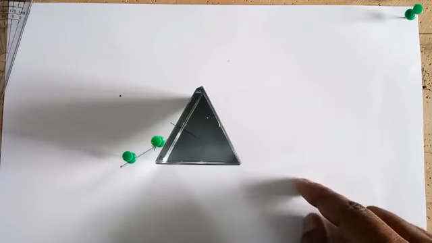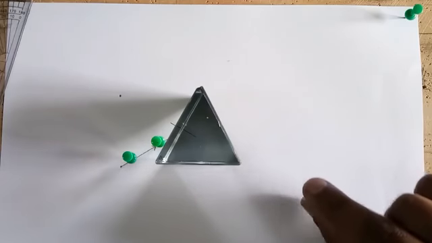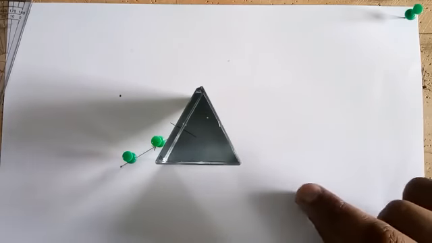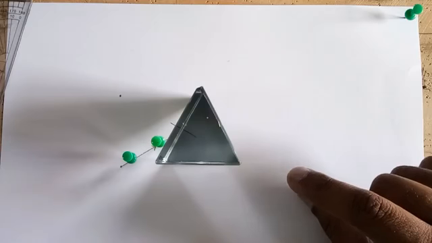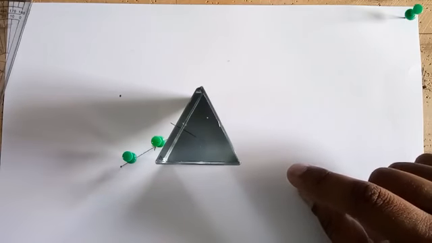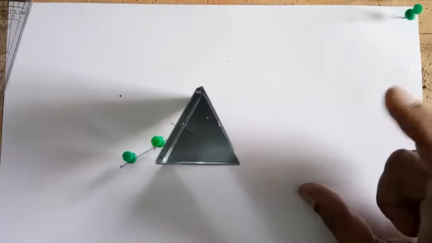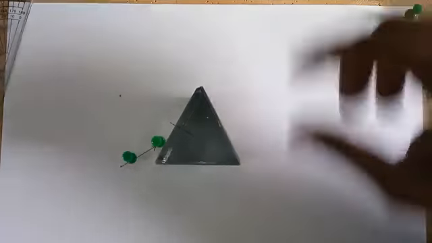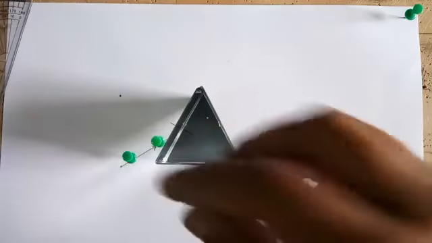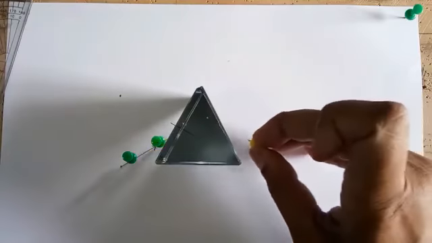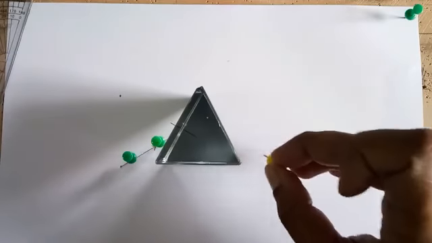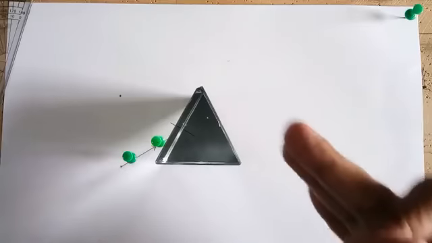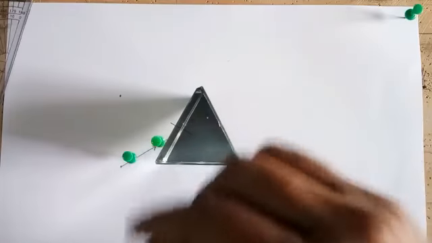So I need to see the pins from here, and you need to see it very carefully with one eye closed to avoid the parallax error. So let me do it, and afterwards, when you see these 2 pins over here, we have another 2 pins which we are going to put on this side, and we'll make sure that these 2 pins are in a straight line arrangement with these 2 pins.